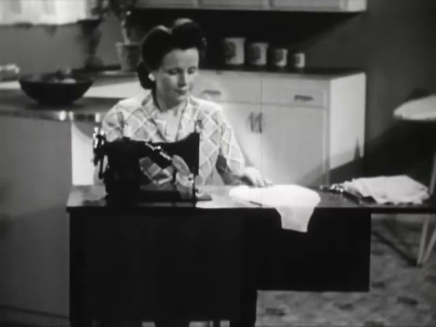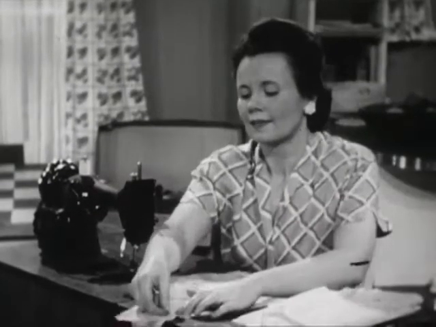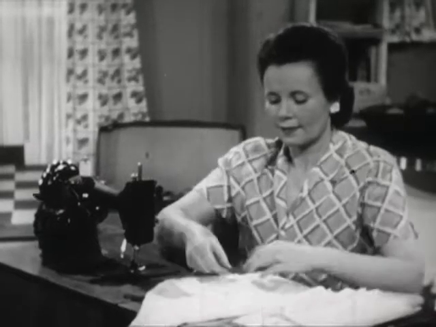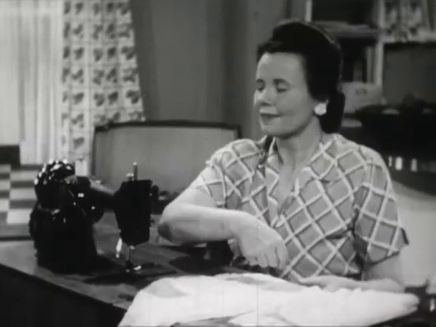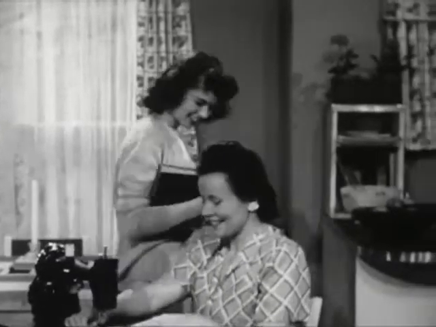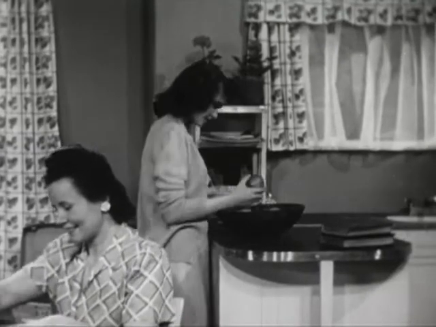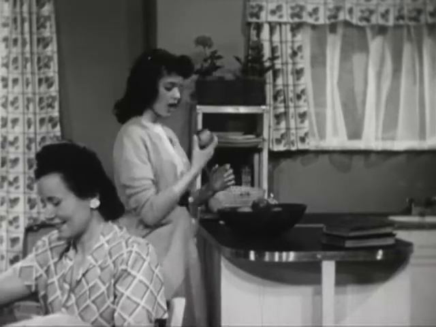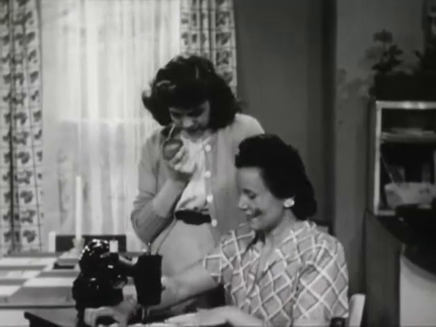Mrs. Adams is a whiz on a sewing machine, and it's partly because she knows her materials and how to get the most out of them. Her daughter Nancy has hurried home from school today, for she has just started her first semester of home economics, and she has asked her mother to help her learn more about clothes and cloth.